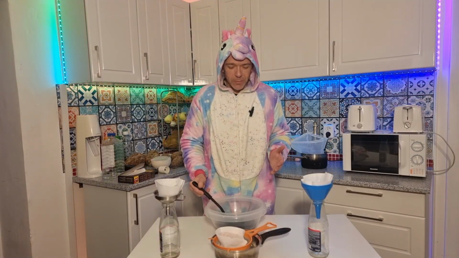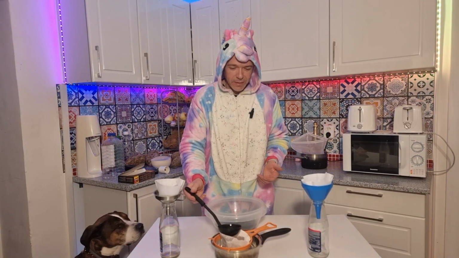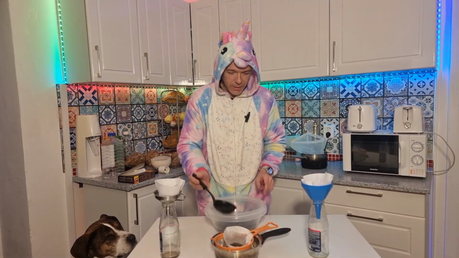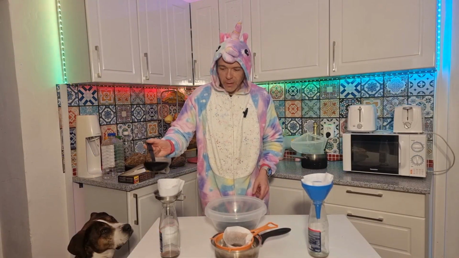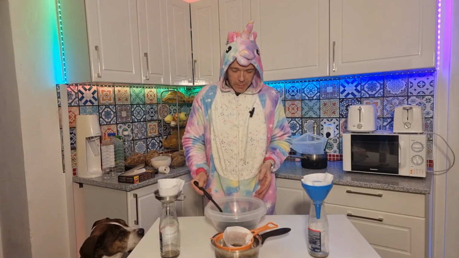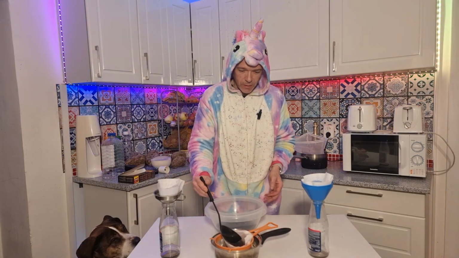But I'm hoping that it will be reasonably clean. So let's see what we can get after we filter this solution. If I was doing this in a lab, I would use a bucket and a funnel with a vacuum pump, but I don't have one, so unfortunately this is going to take some time.